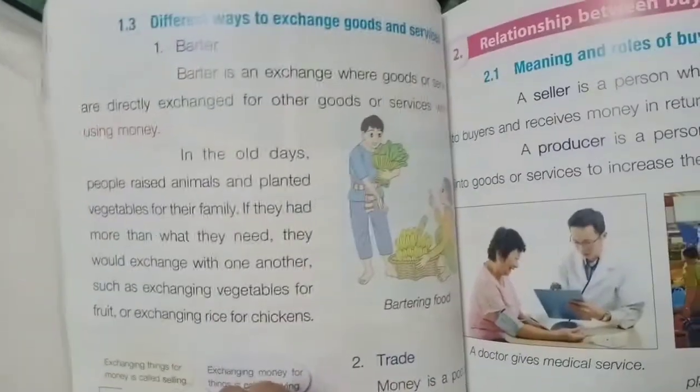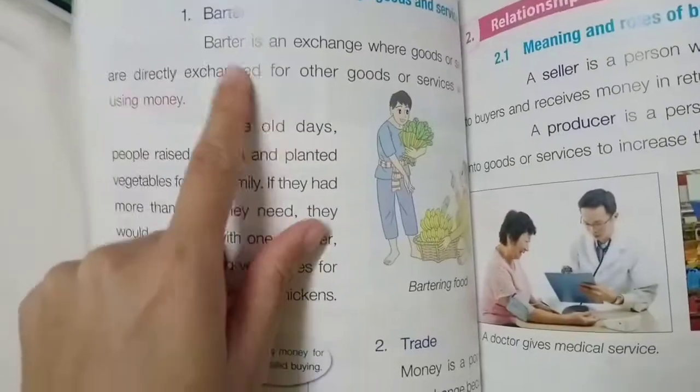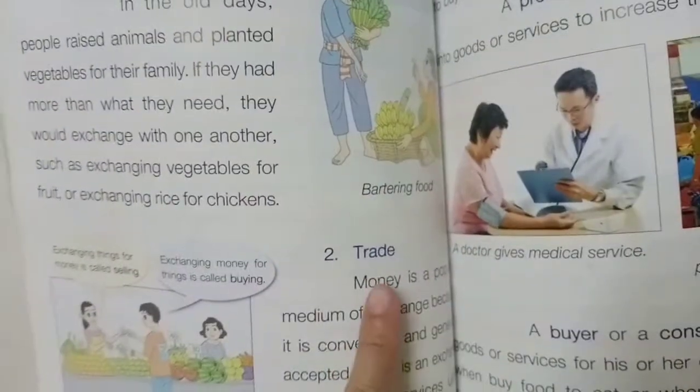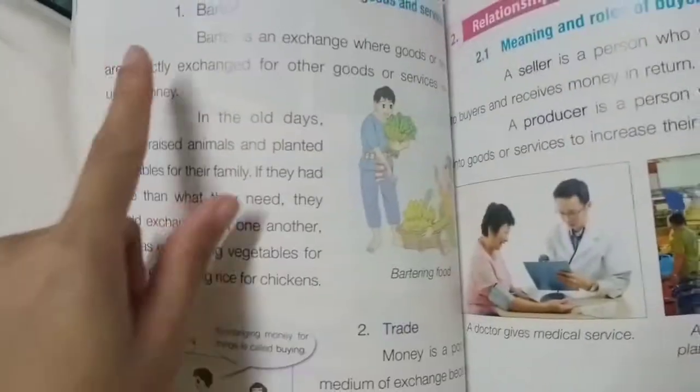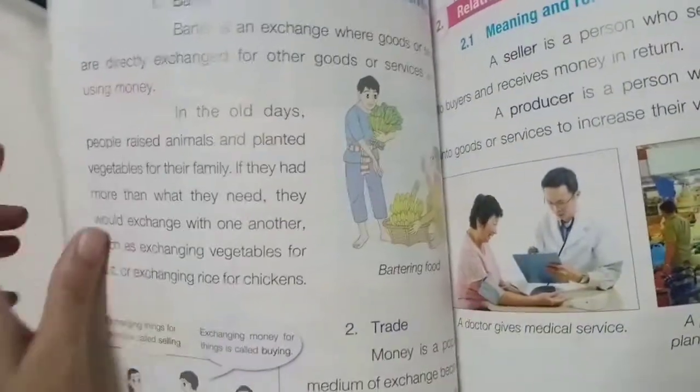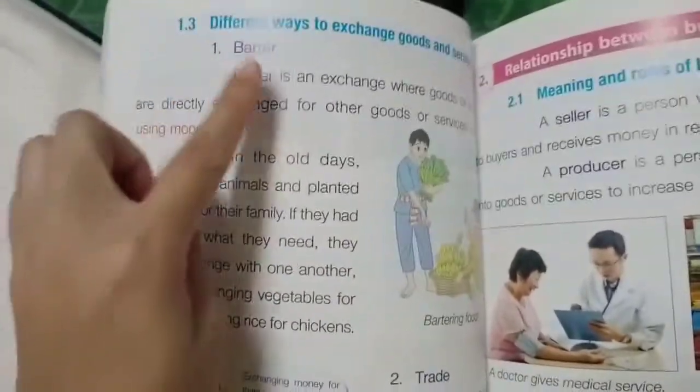So what do you like, students? Do you like barter or do you like trade? So barter doesn't use money. Trade uses money. So what do you like? Barter or trade? I like barter.